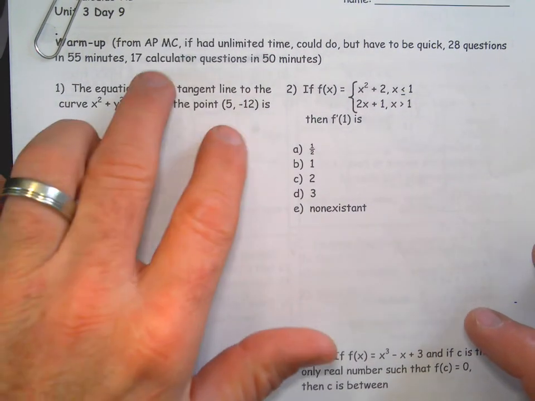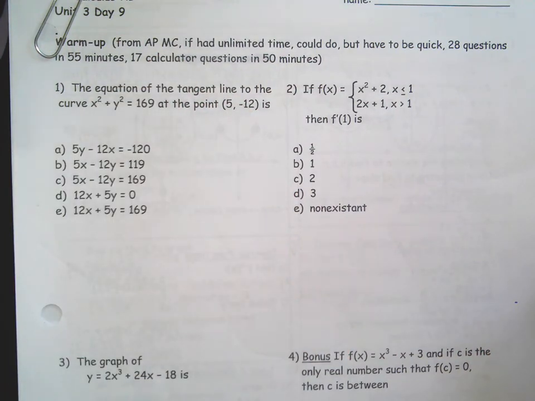Anyways, on the AP multiple choice, if you had limited time, you could do these however you want, but you're going to have to be quick. Essentially, you have about 2 minutes per question, 3 minutes per question on calculator problems. So it's not enough to just know how to do these. You got to be quick, and you got to take advantage of shortcuts when you can.